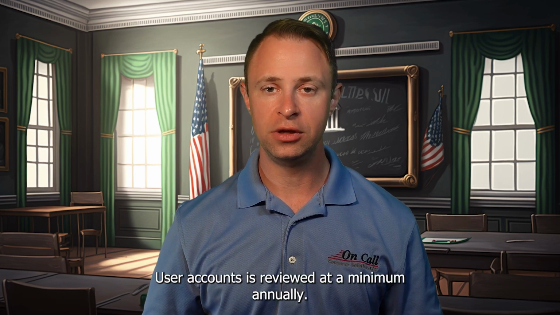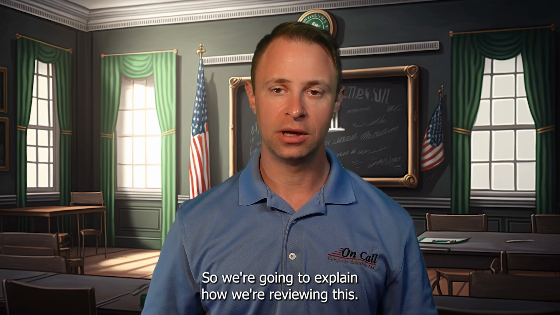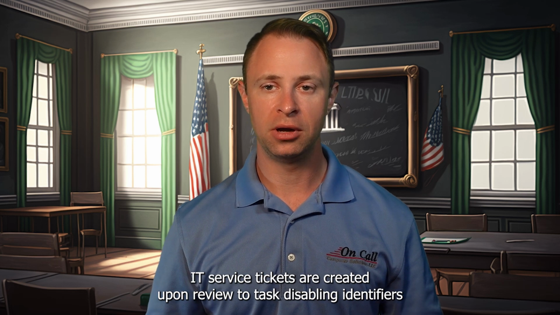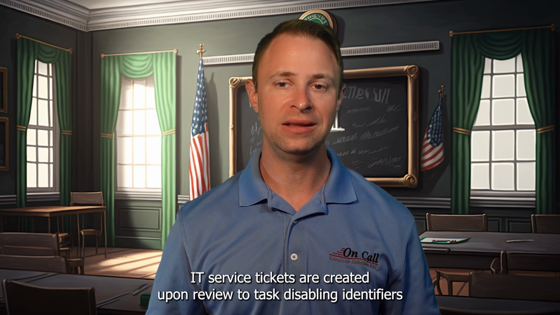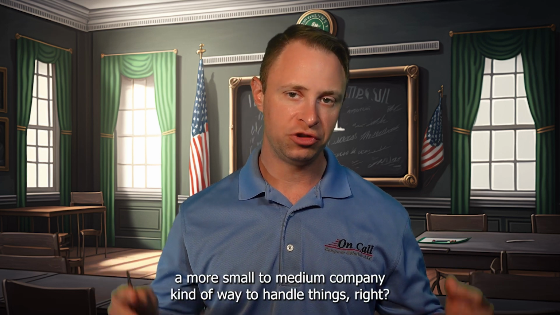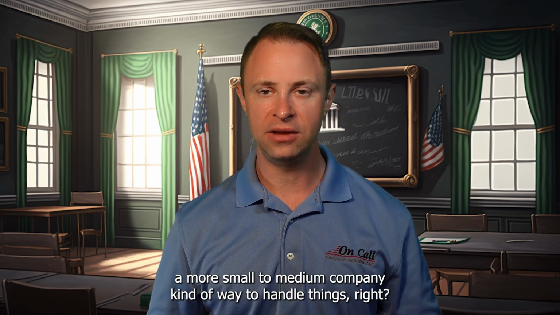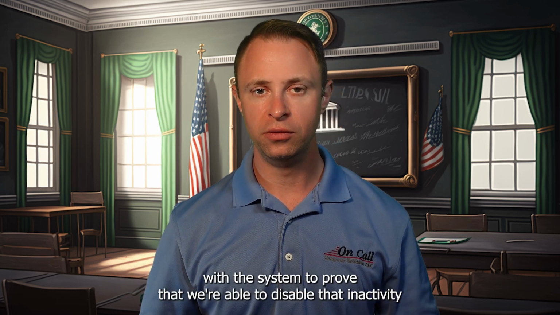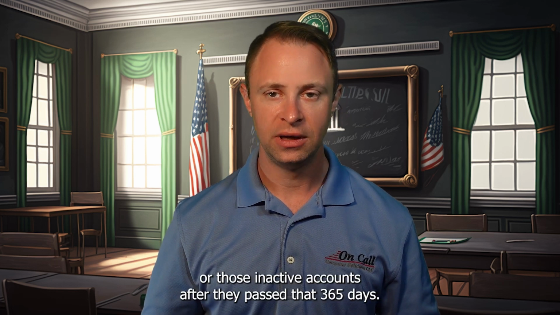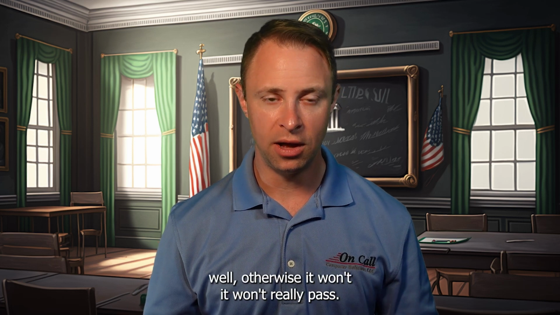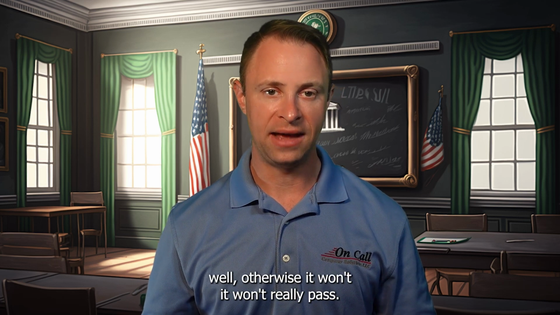User account status is reviewed at a minimum annually, right? So we're going to explain how we're reviewing this. IT service tickets are created upon review to task disabling identifiers after this period of inactivity. Now, again, this is sort of a more small to medium company kind of way to handle things, right? So we're essentially using some manual interaction with the system to prove that we're able to disable those inactive accounts after they've passed that 365 days. Again, we're gonna have to really get this documented well, otherwise it won't really pass.